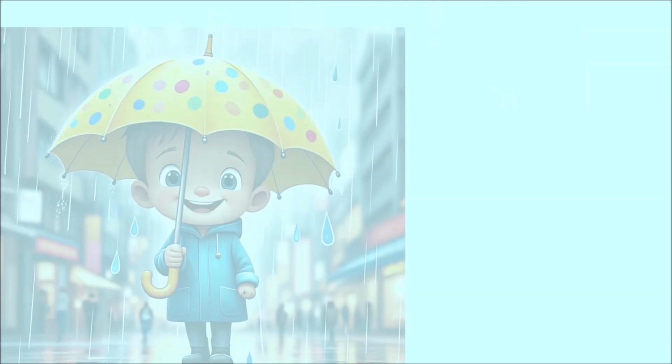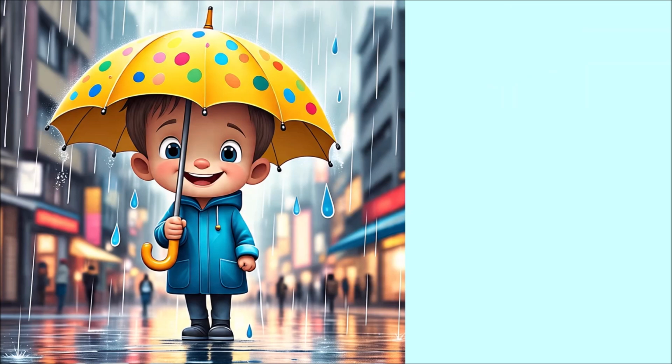Let us understand the concept of chemical shift with this small story or analogy. Imagine a small kid with a very large umbrella, and the rain is going on. So this child is not getting wet, and it is happy.